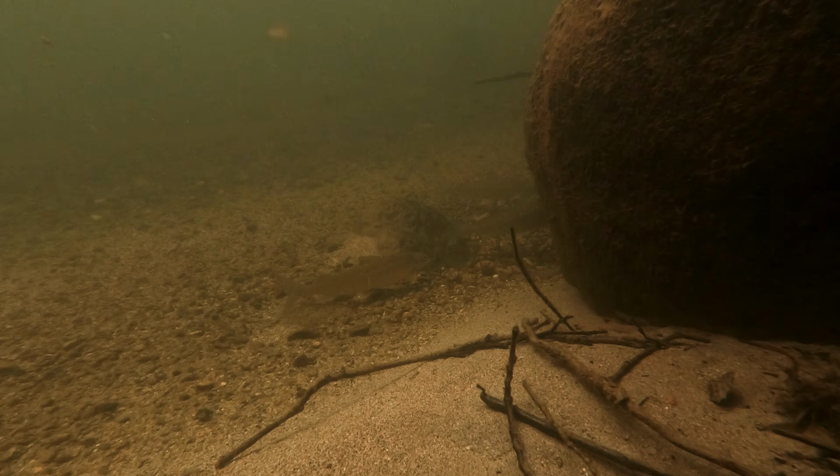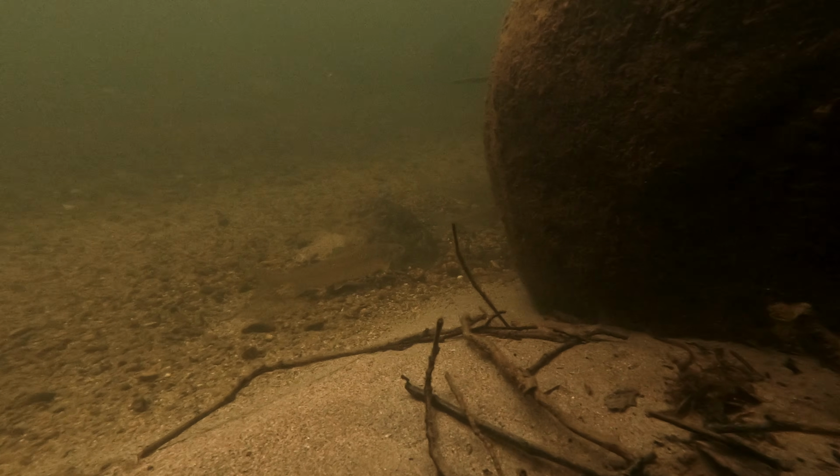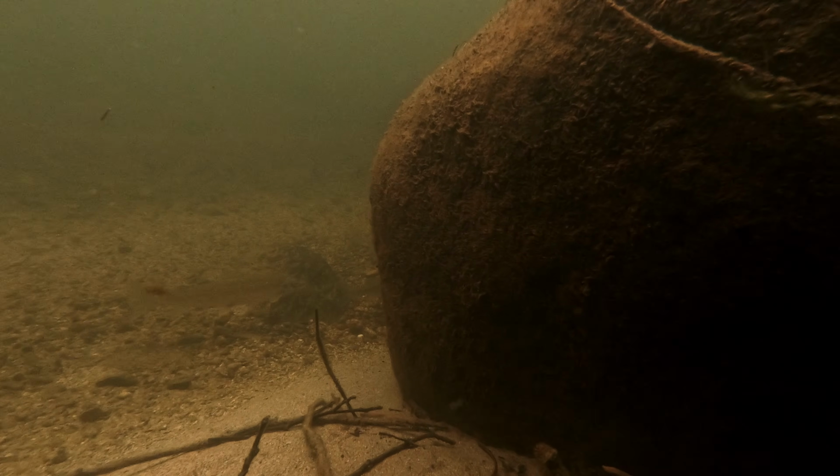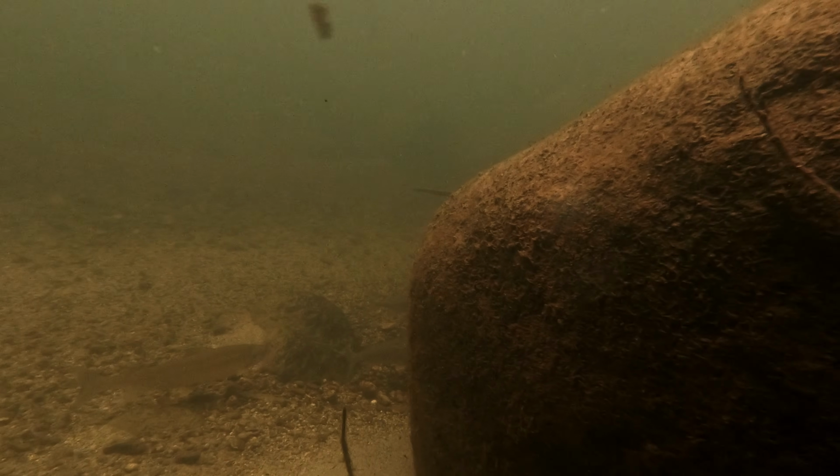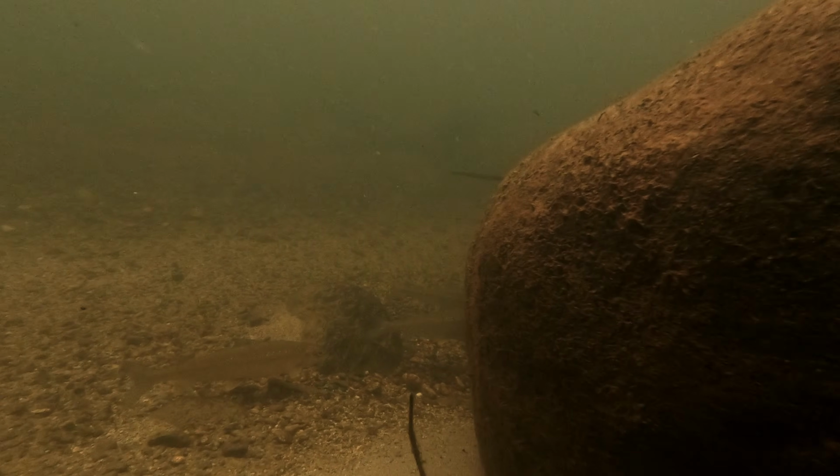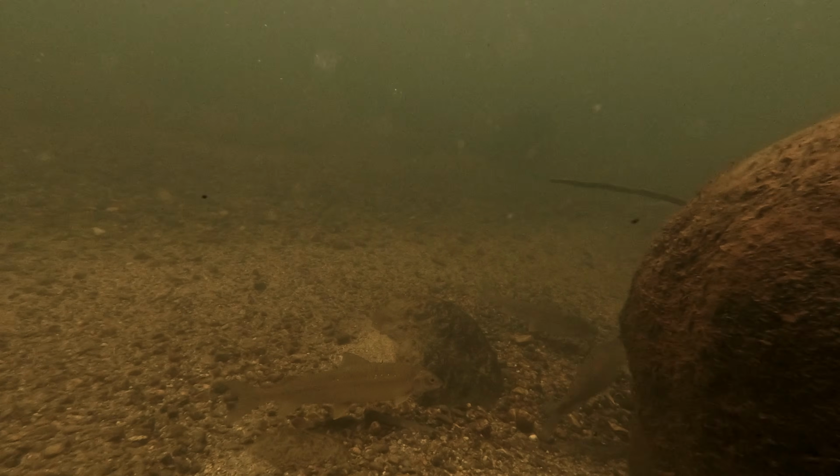They aren't behind the boulder though, not in the slack water. Instead, they are still alongside the boulder where there is loose gravel and evidently slightly more water flow. They aren't really alarmed by the camera either. Let's move on to some new subjects now further upstream.